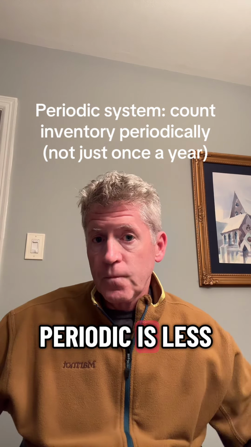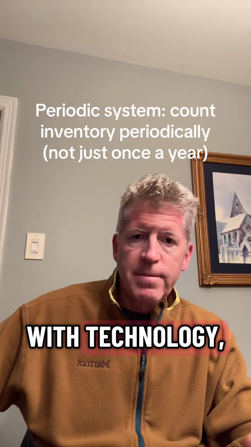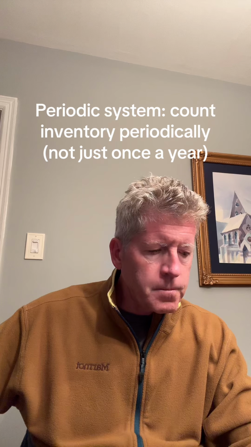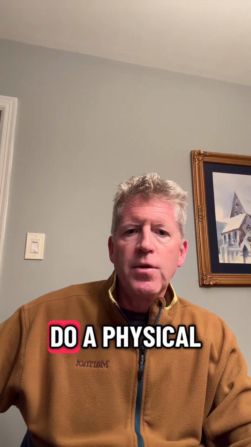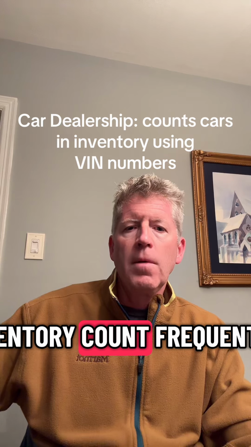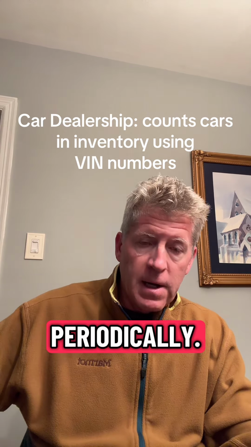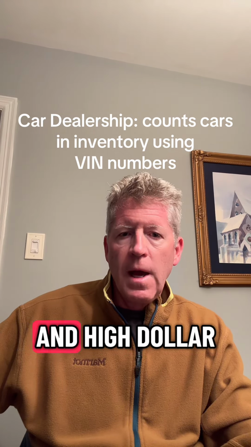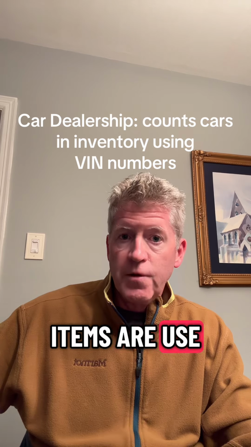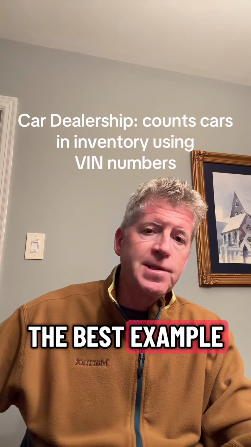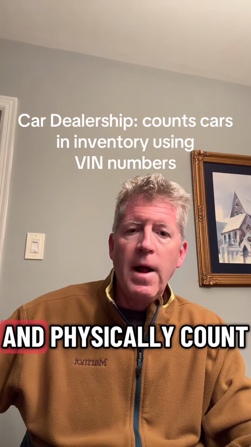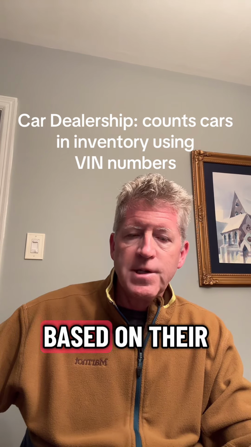Periodic is less used now because with technology, most people use perpetual inventory systems, point-of-sale systems. The example here is that we do a physical inventory count frequently, periodically. High dollar items are counted frequently, and high dollar items use a periodic inventory system. The best example is a car dealership. You're going to periodically go out and physically count all the cars based on their VIN number.